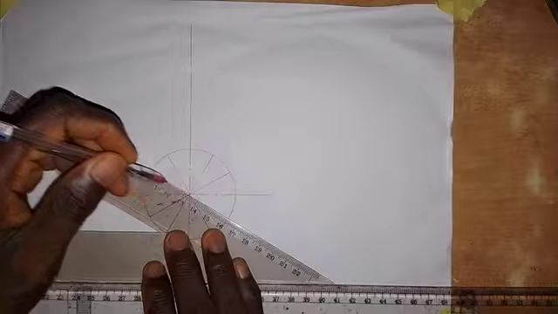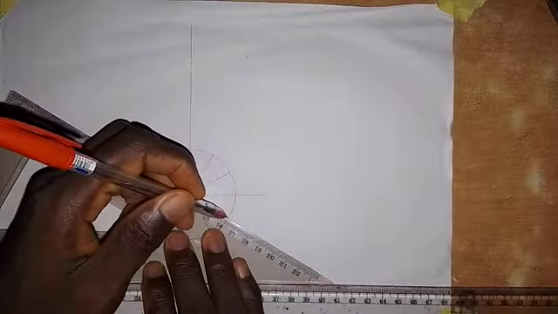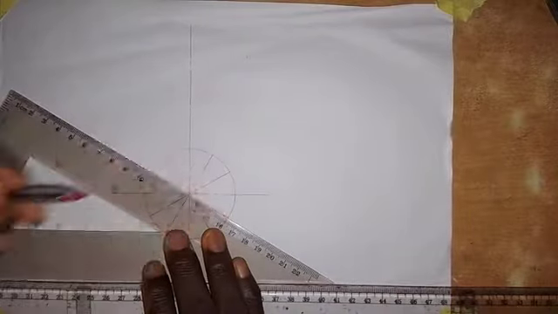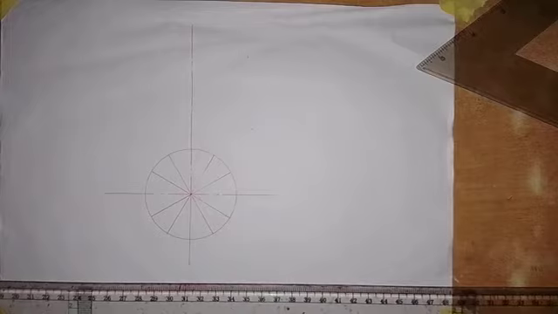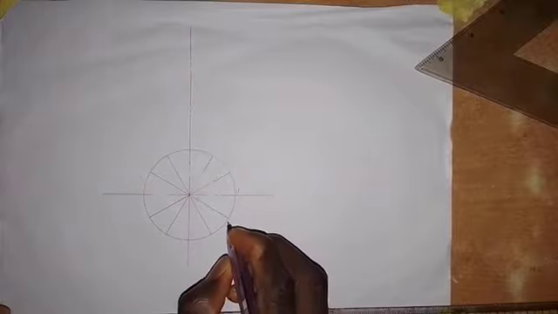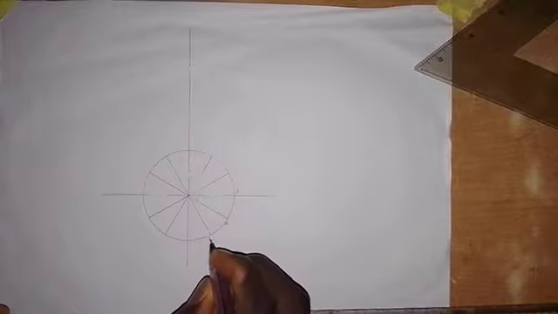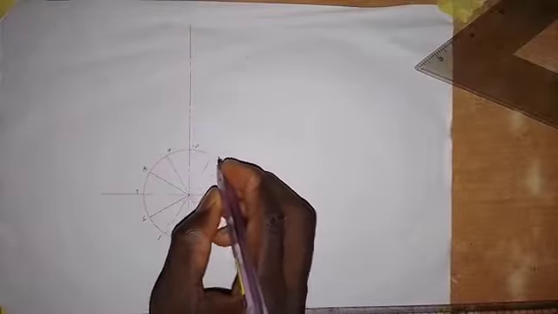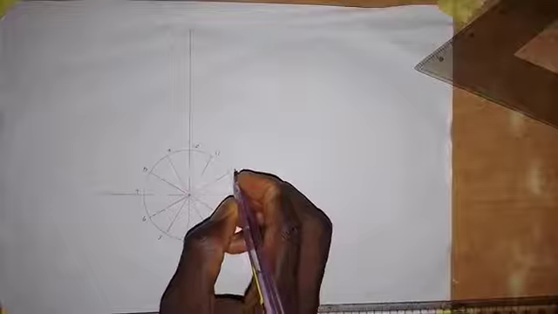This is the last one of the division into 12 equal parts. After dividing into 12 equal parts, I'm going to number the points. This is point 1, this is point 2, this is point 3, this is point 4, 5, 6, 7, 8, and this is 9, this is 10, this is 11, and here we have 12.